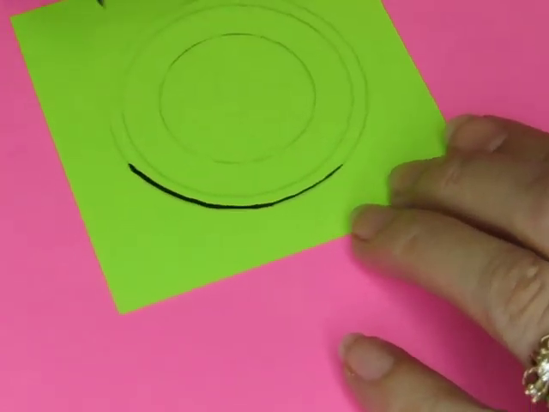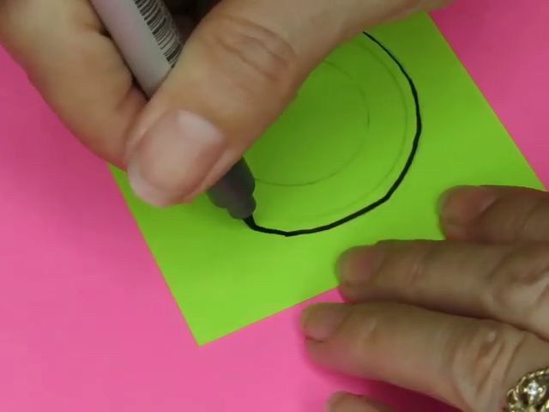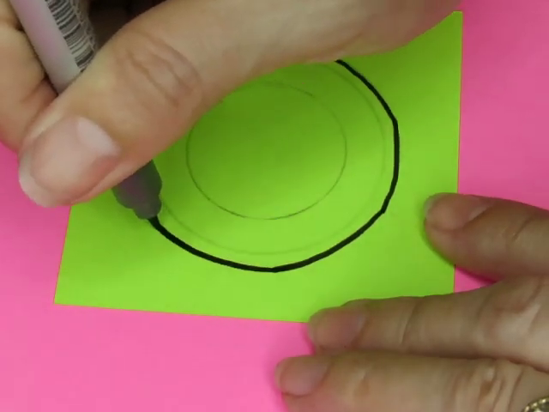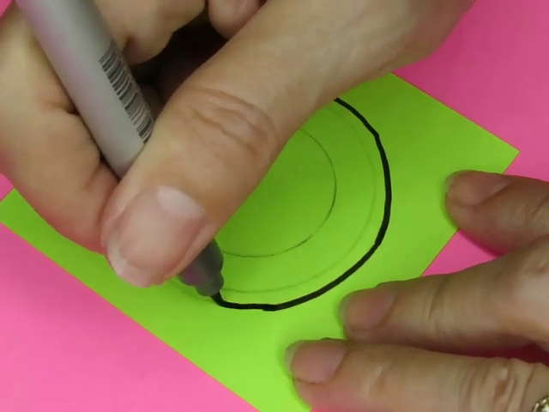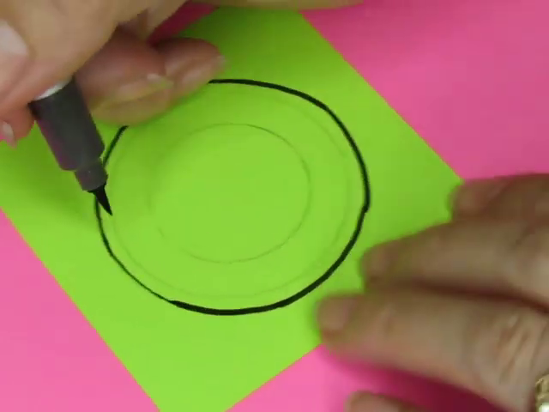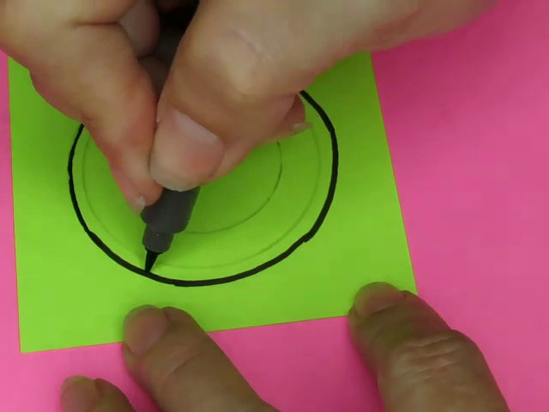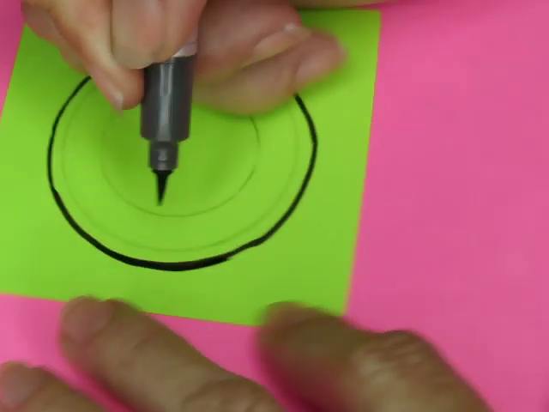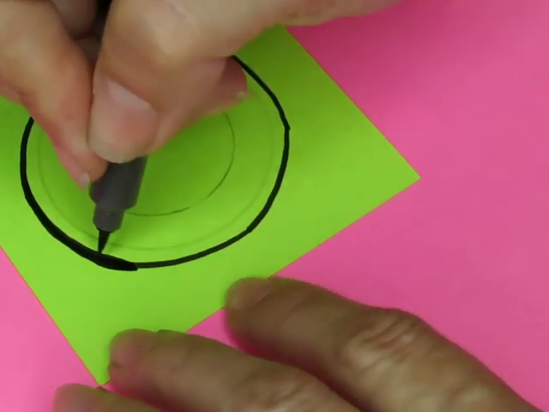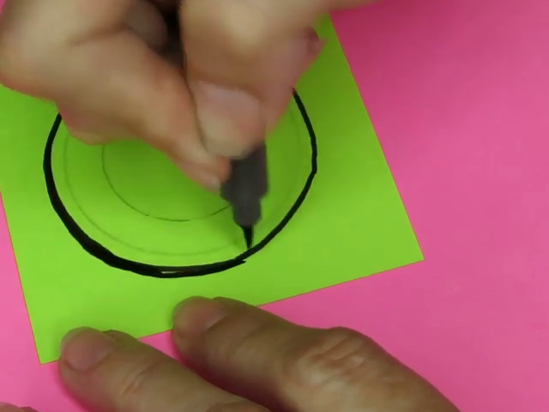And I'm going to do this brush pen. Is it the most effective way to draw a circle? Absolutely not. Is it actually the most wonky way to draw a circle? Probably. But I want one side to be thicker so it looks like a coin.